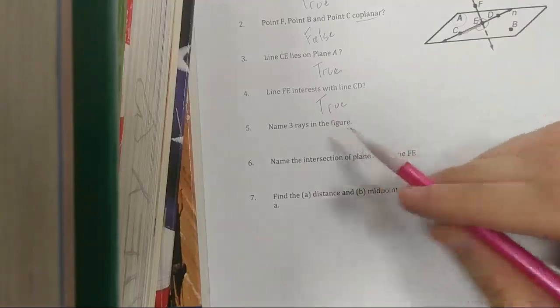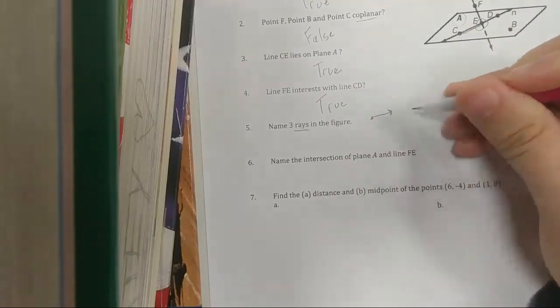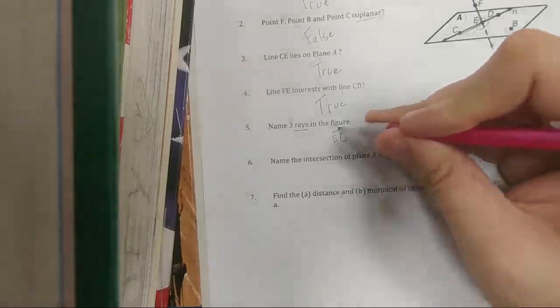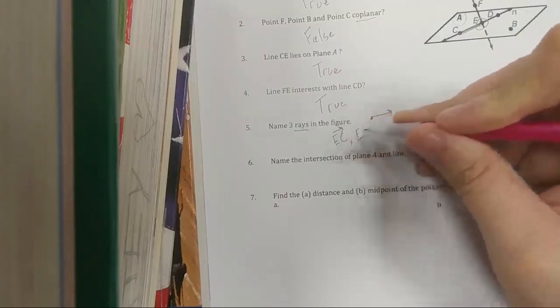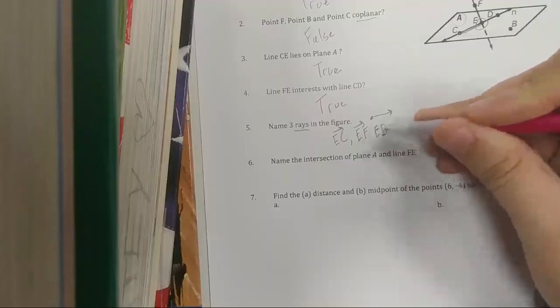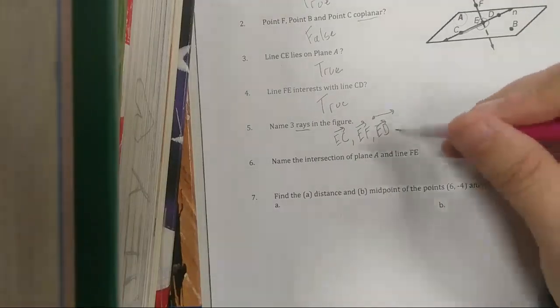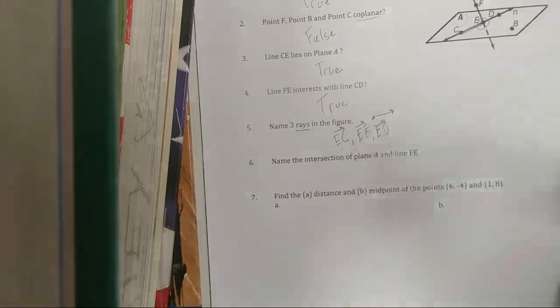Name 3 rays in the figure. A ray is a point with a line going on from it. So I can say EC is a ray, EF is a ray, ED is a ray. Are there any other rays? Not that I see particularly, but those are the 3 rays I would point out.